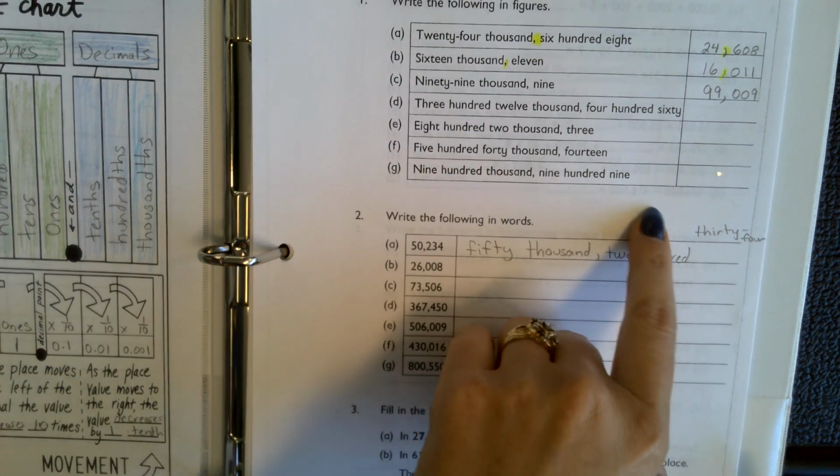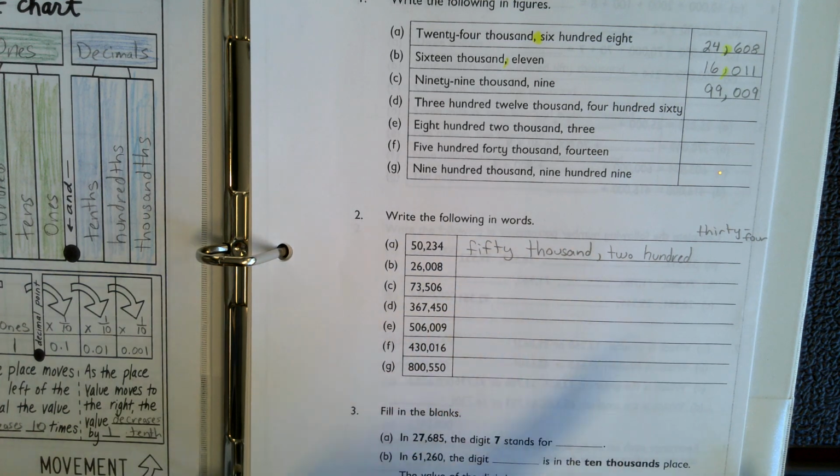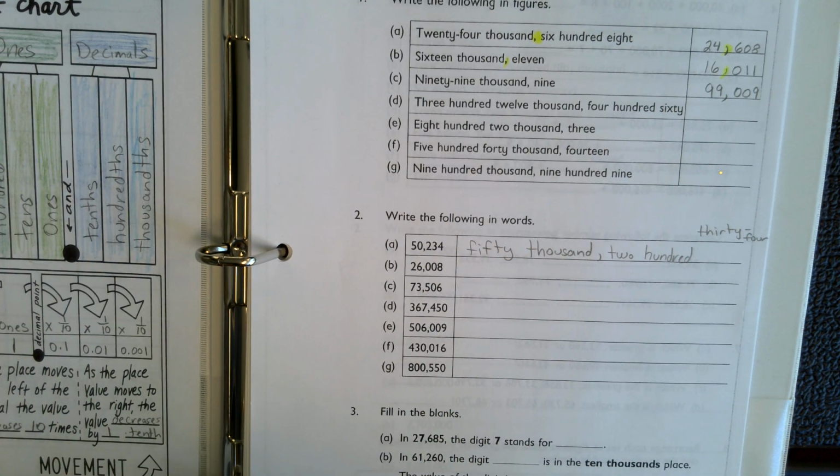If you forget how to spell any of these words, can you look them up? Yeah, you can look them up. That's okay. I'd rather you look them up and spell them correctly and practice them correctly than not look them up, okay? If you need help on the word form, that's okay.